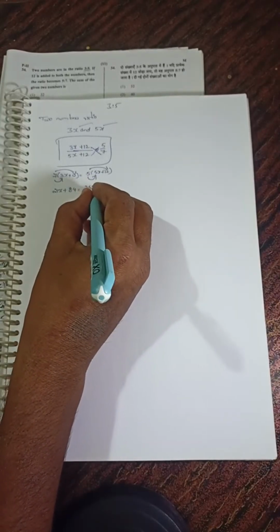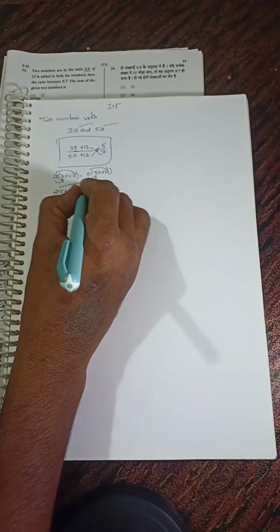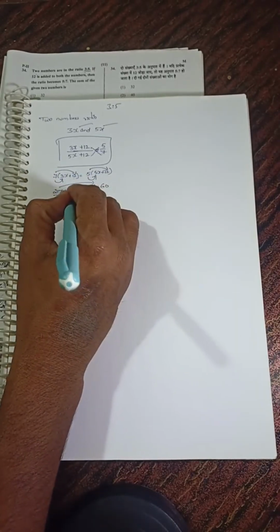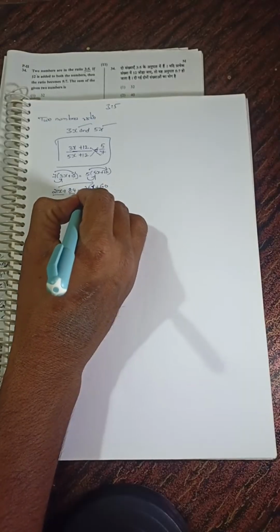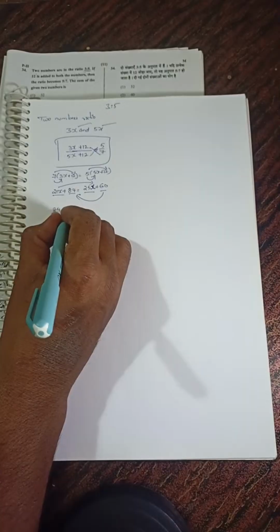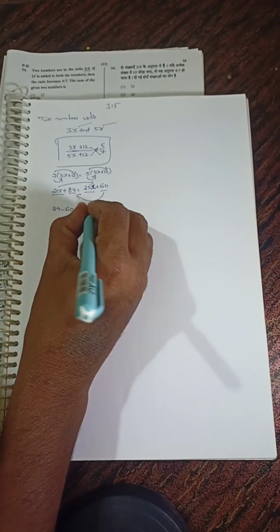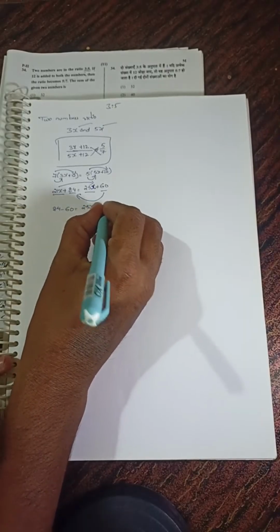The variable term 25x is bigger than 21x, so we take 21x to the right hand side, and the numerical value 60 is smaller than 84, so we take it to the left hand side. So this becomes 84 minus 60 is equal to 25x minus 21x.